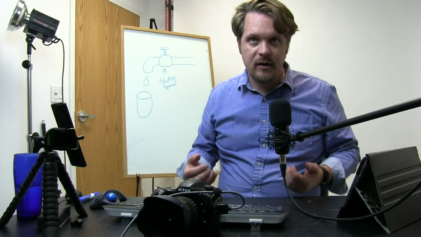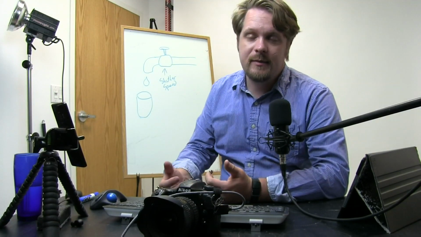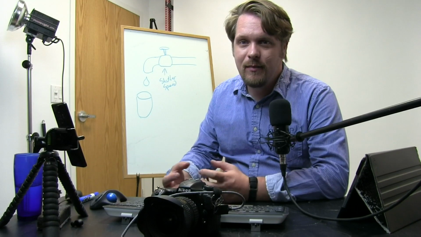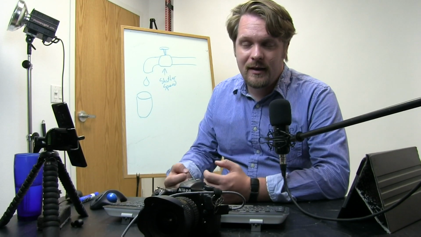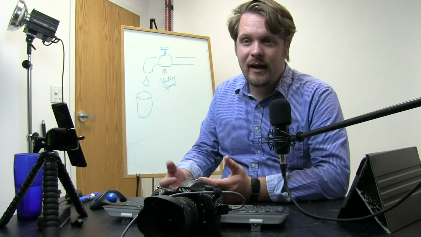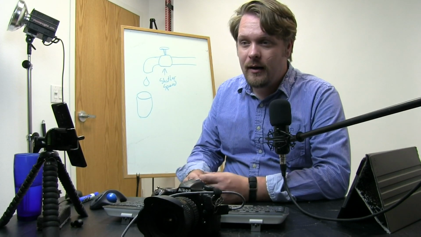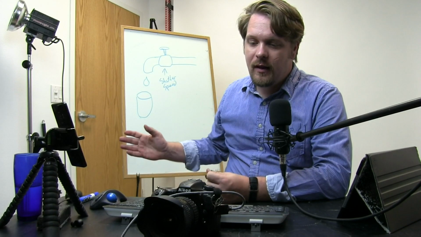And so you can see the trade-off. A faster shutter speed doesn't let in as much light, but it also freezes the motion that's in frame. And most of the time you want that. Most of the time you want a sharp, still image. Sometimes you don't.